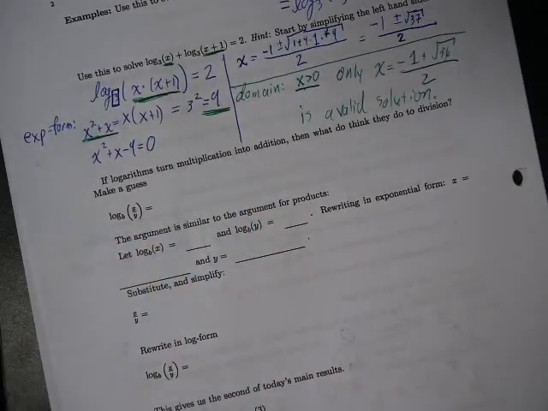And I think I'll skip the derivation for the next. So if log of a product is the sum of the logs, what do you think the log of a quotient is? Subtraction.